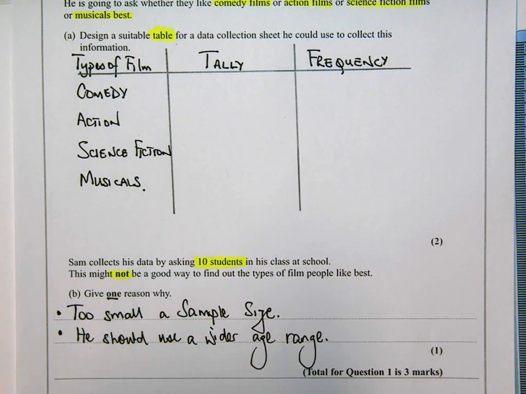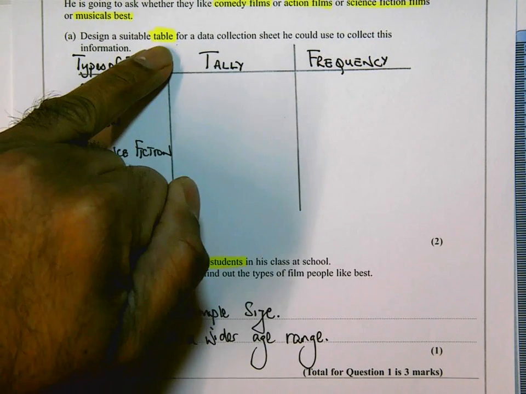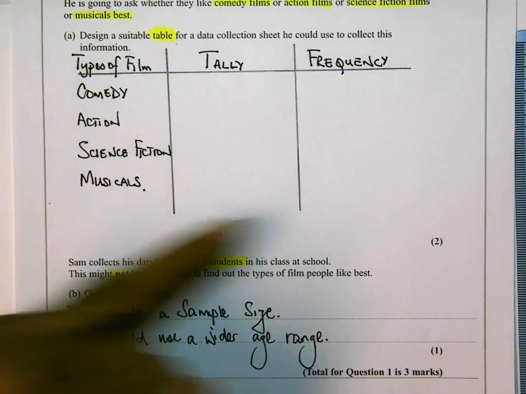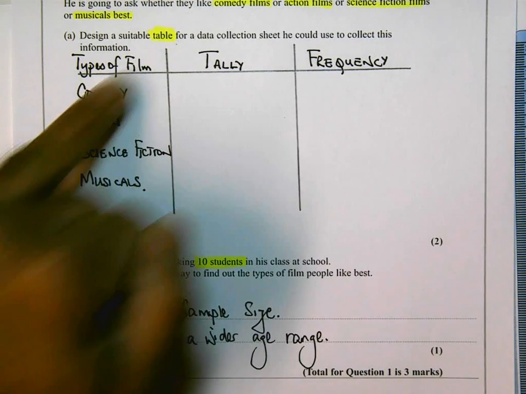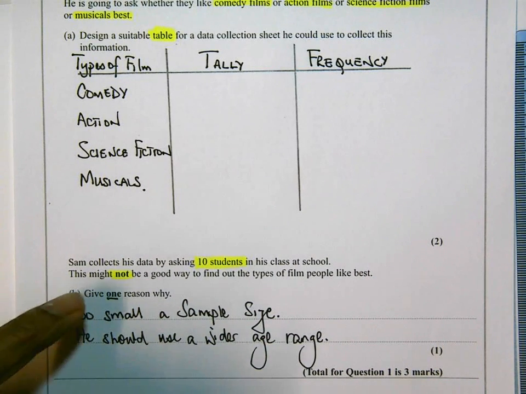This one here, remember, it's a table. Look out for the word table or questionnaire, and act on that. A lot of people lost all the marks on this by doing a questionnaire, and this one is pretty obvious, but read the question, think about it, use a bit of common sense, and you'll get it. Make sure you get the marks.